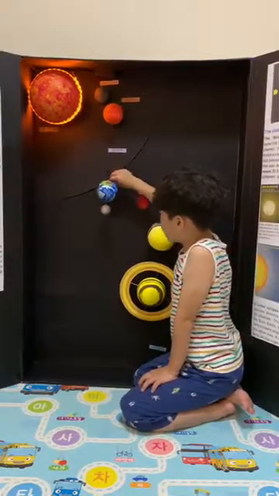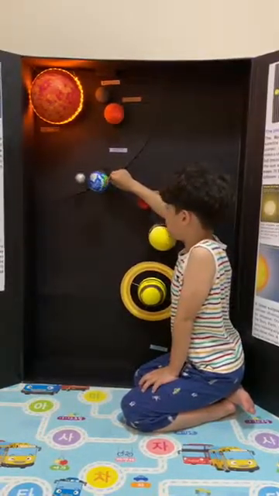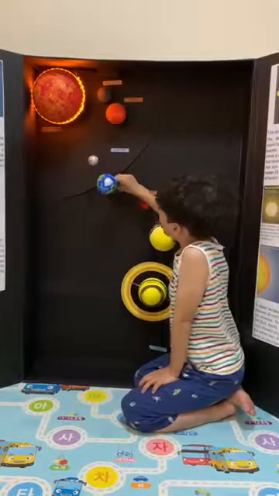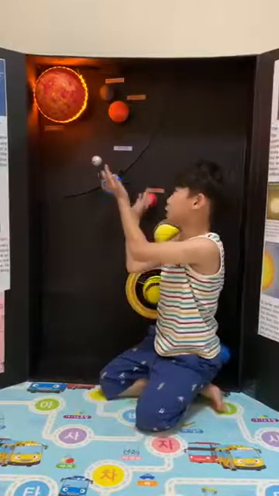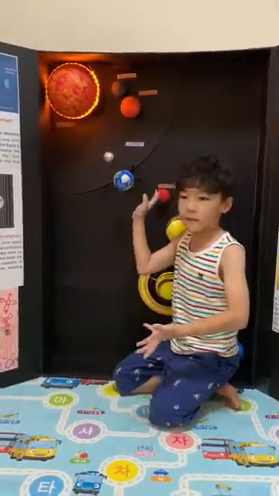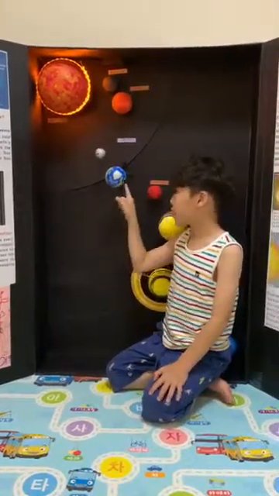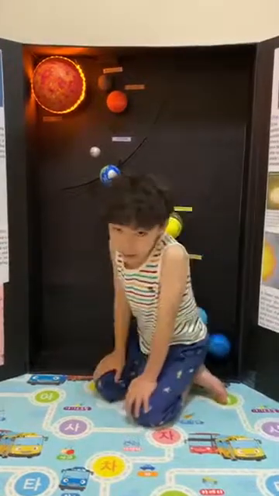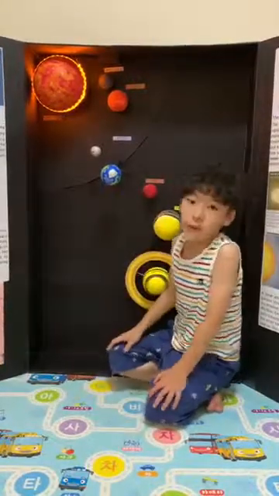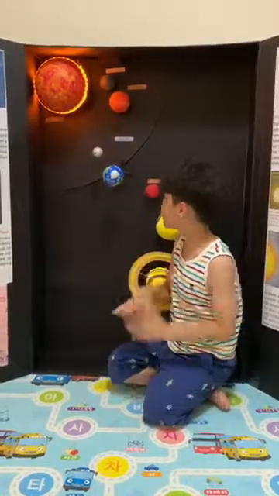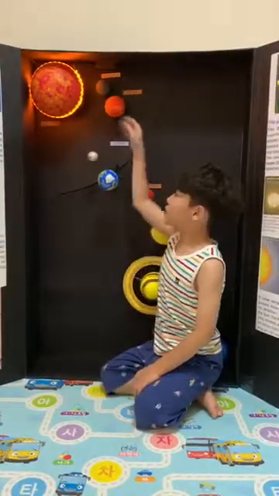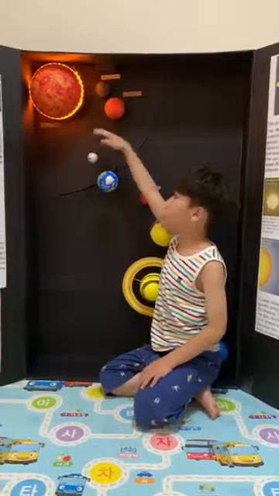The moon comes right here and blocks out the sun's light, but not all the light for the earth. Some of the light is still on the earth. But don't worry, it's just a solar eclipse. It'll just last for a few seconds or a few minutes. And the moon blocks some of the light.